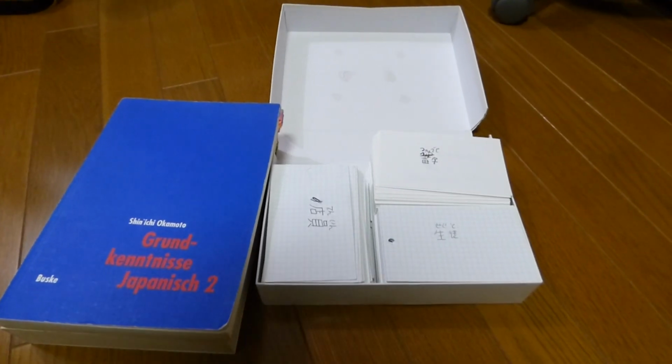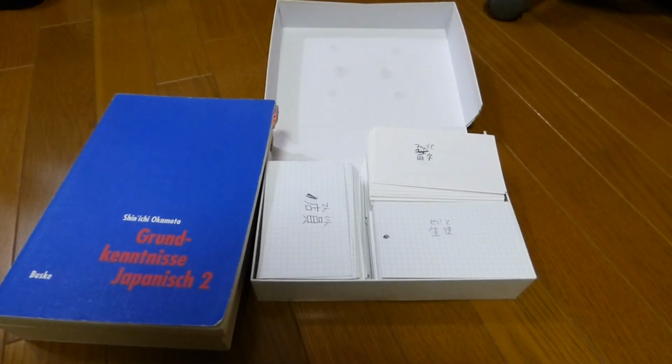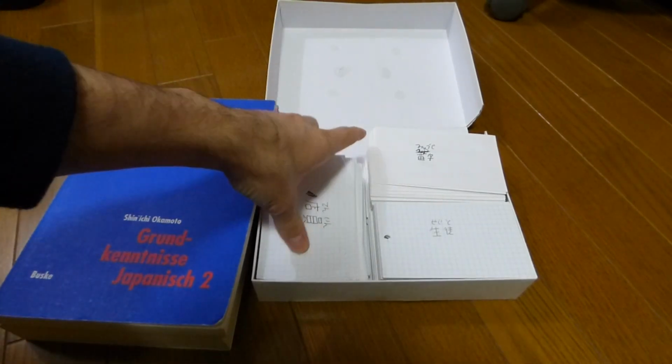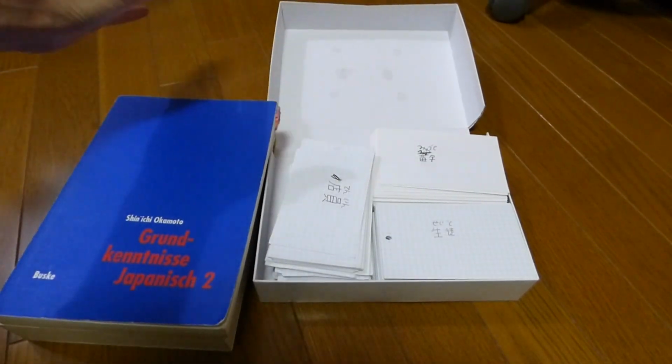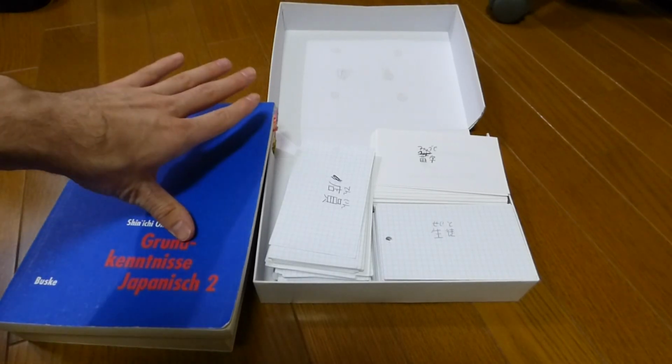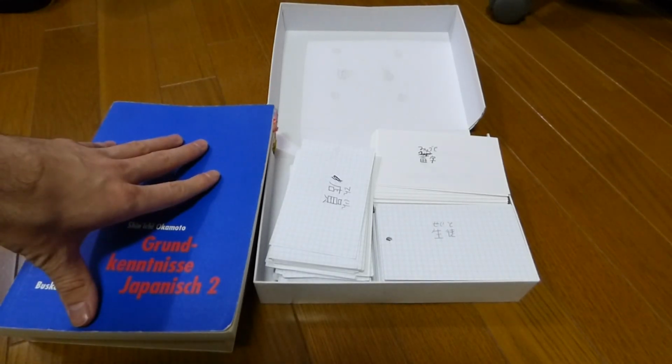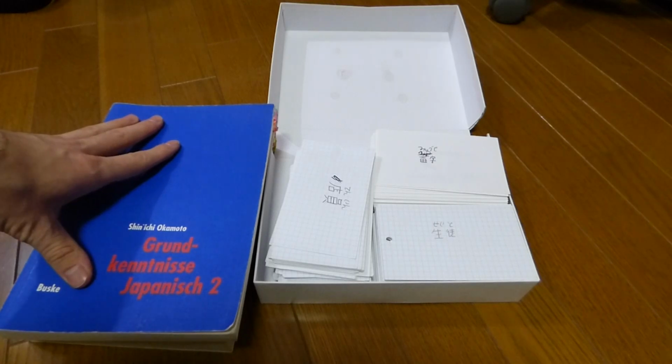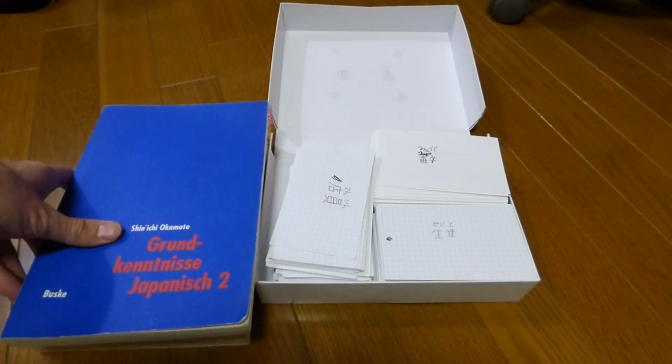Hello. So for this video I'm going to be talking about flashcards and their use in language learning, and I'll be using this box of flashcards that I made, and this book here, A Course in Japanese, as my examples. So flashcards can be very useful in learning a language.